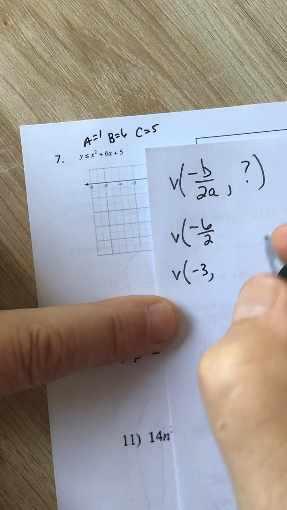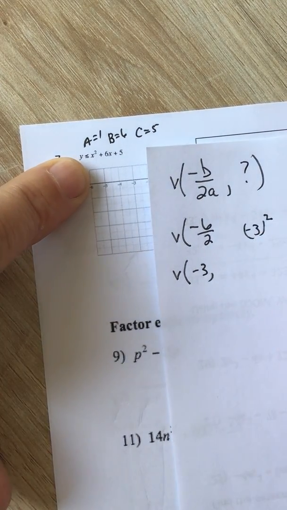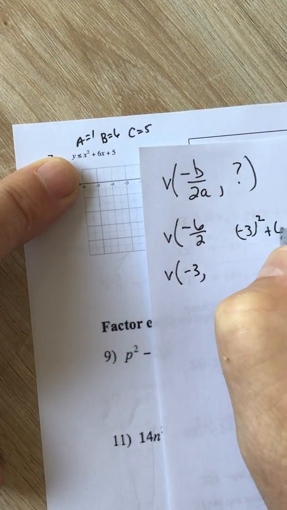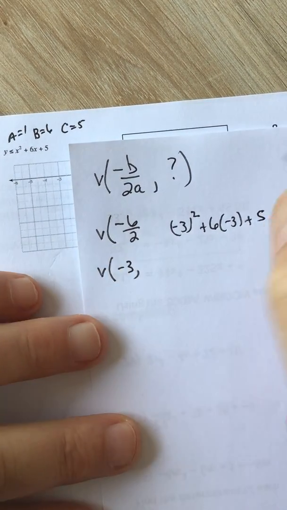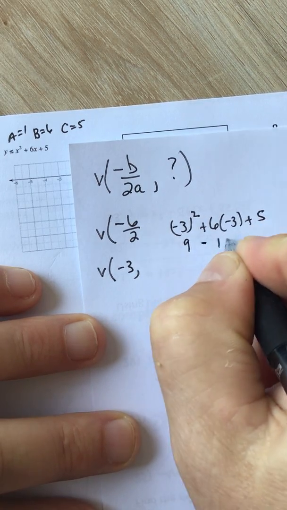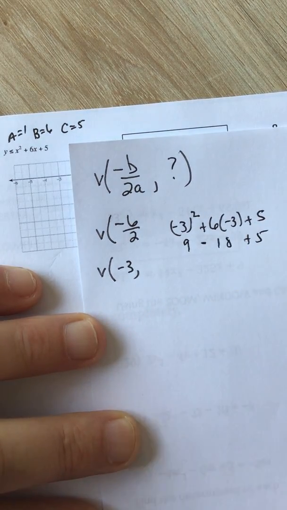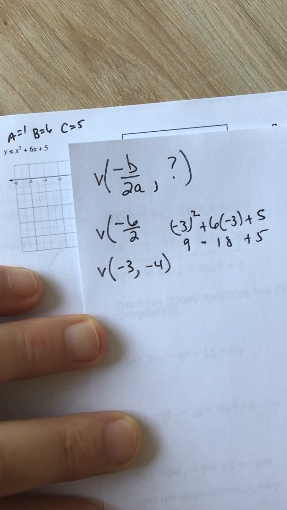So it's negative 3 all squared, plus 6 times negative 3 plus 5. Negative 3 squared is positive 9, minus 18 plus 5. What do we have out of that? 14, so negative 4. You could get the vertex that way also.